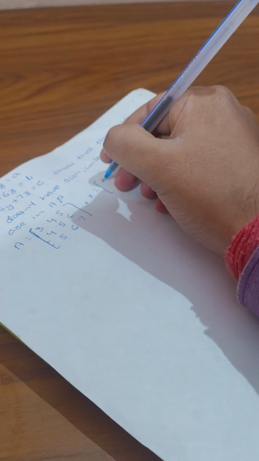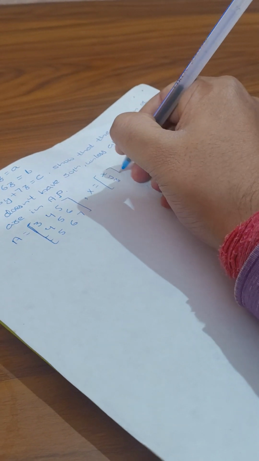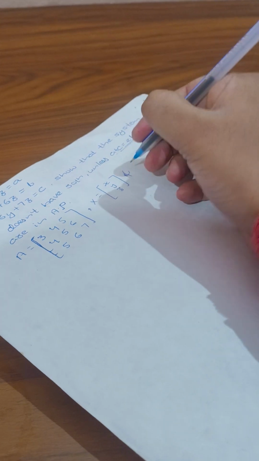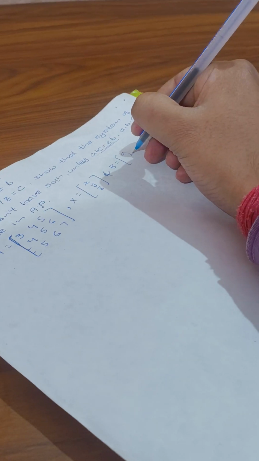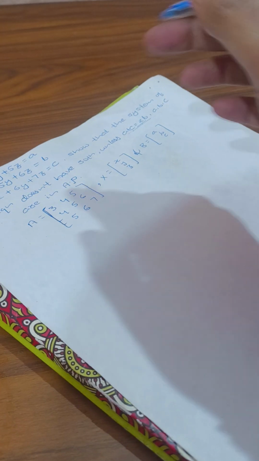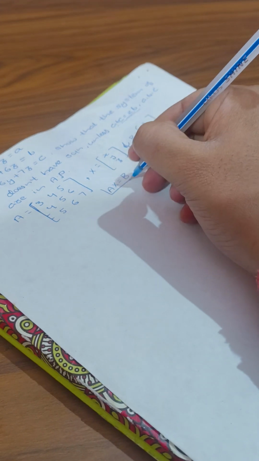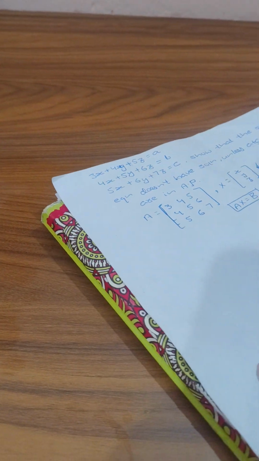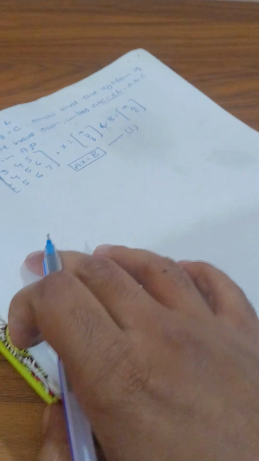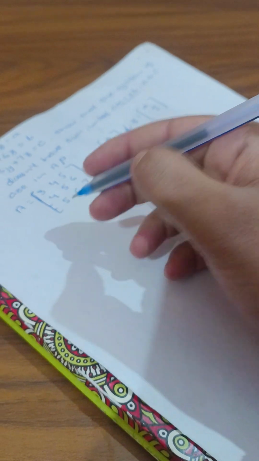The variables we have are x, y and z, and the right hand side terms are a, b, c. So this is the required form of the equation that we have done in each step. After it we will proceed with our solution.